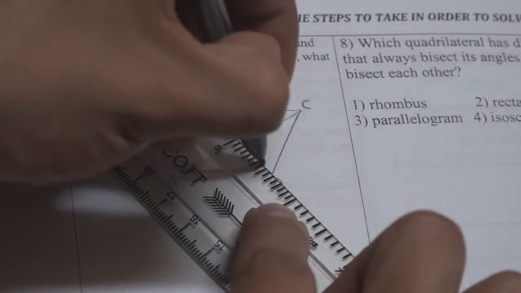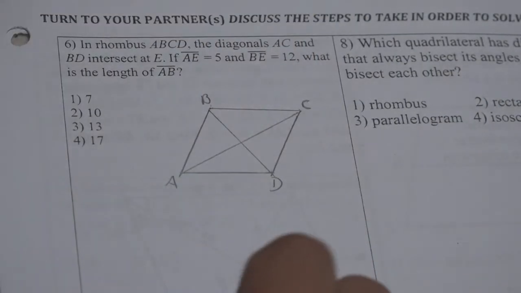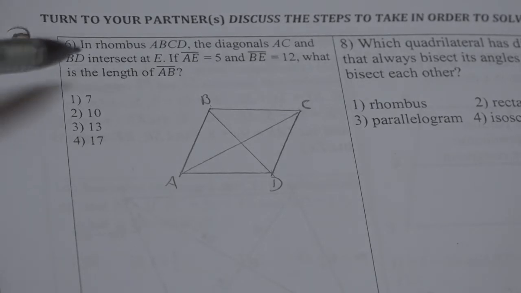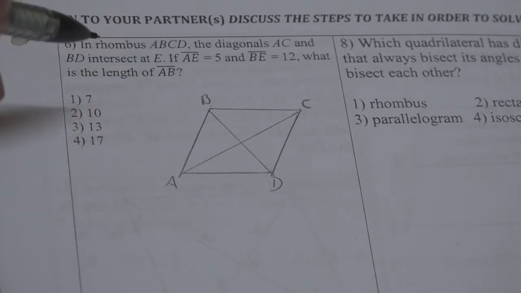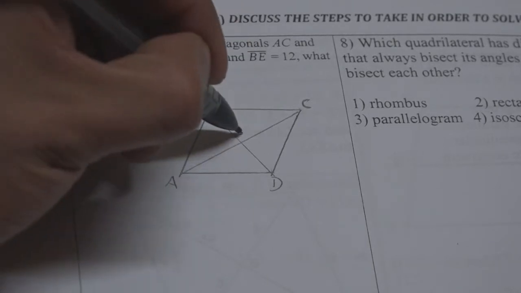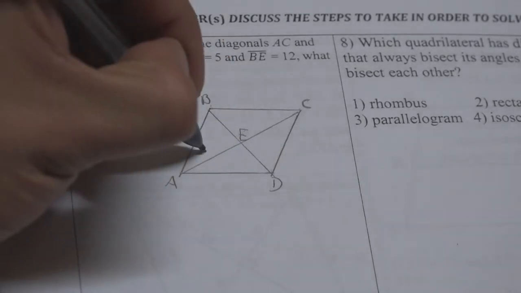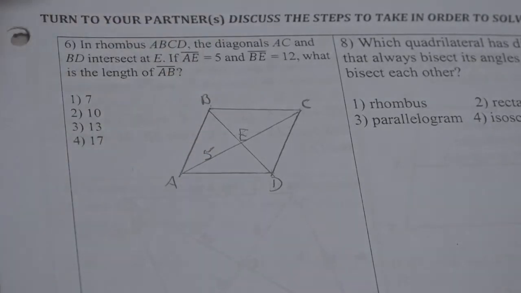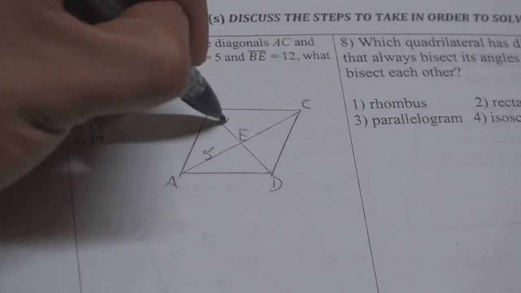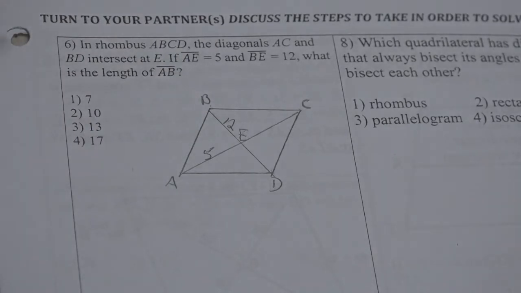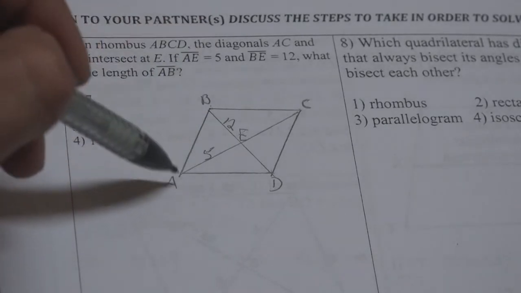I'm still gonna do it. All right, so diagonals AC and BD intersect at E. If AE is 5, then BE is 12. What is the length of AB?